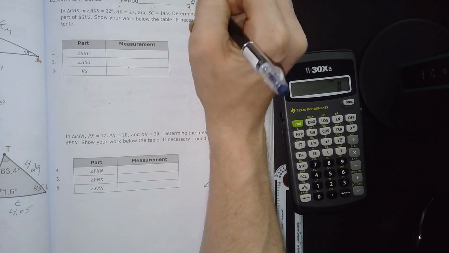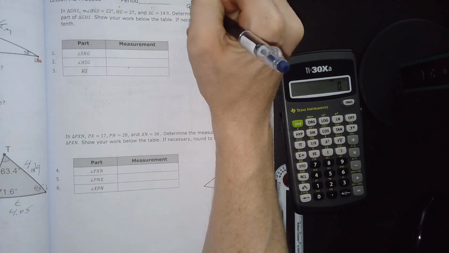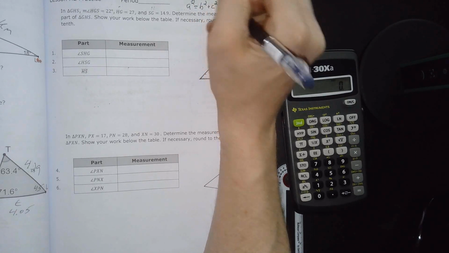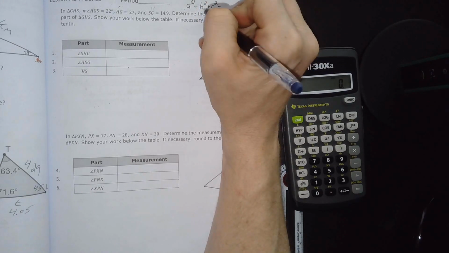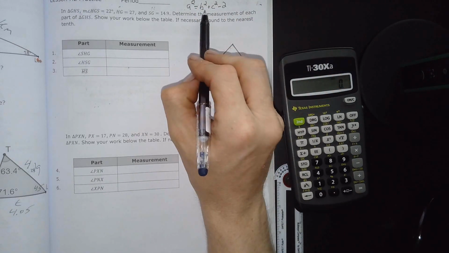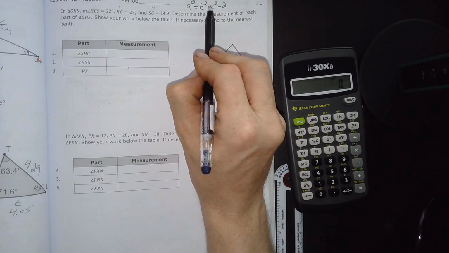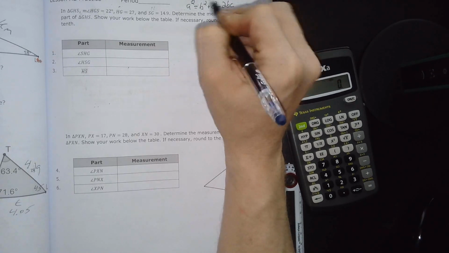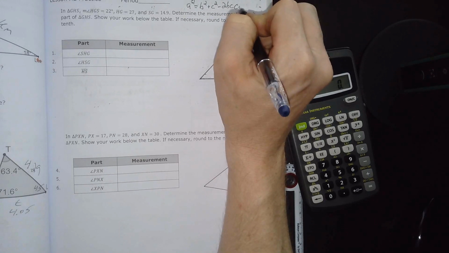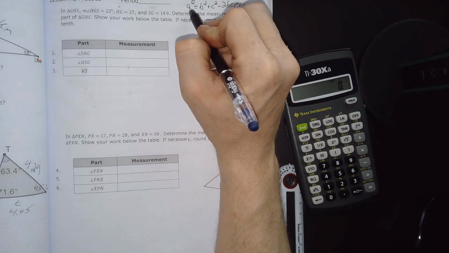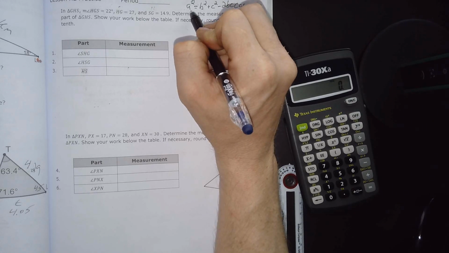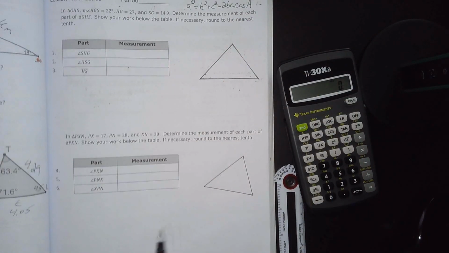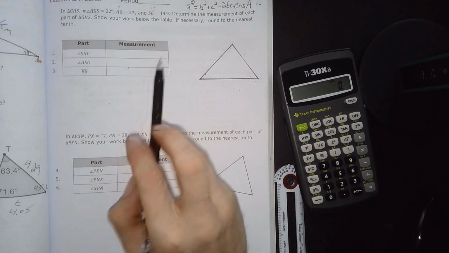So that's a line segment squared equals another line segment of the triangle squared plus the last line segment of the triangle squared minus 2 times these two line segments on the side of the equal sign multiplied together times the cosine of the angle associated or across from this line segment. Okay, so like that.